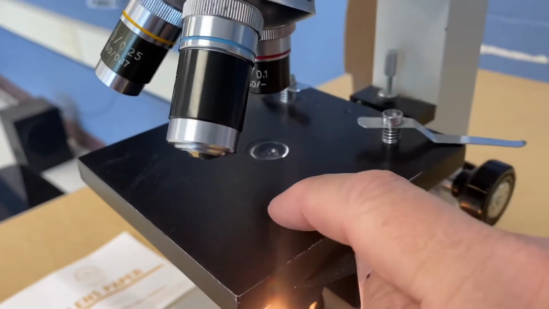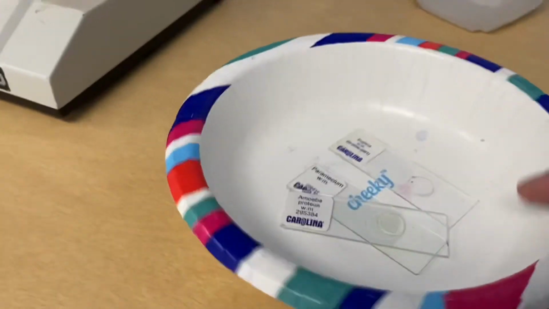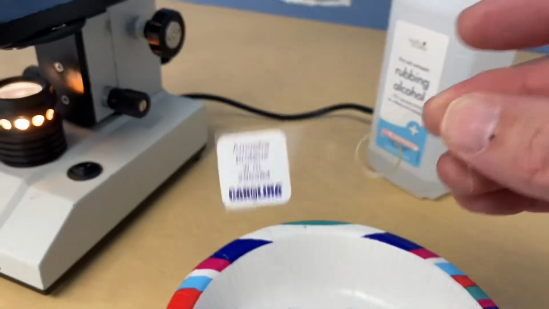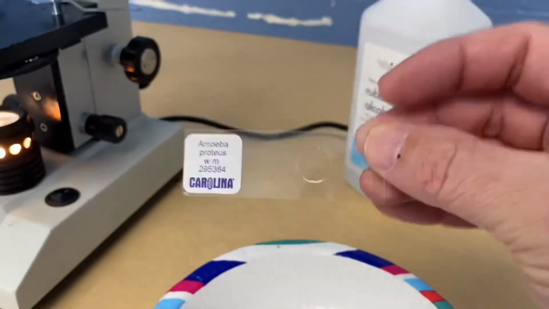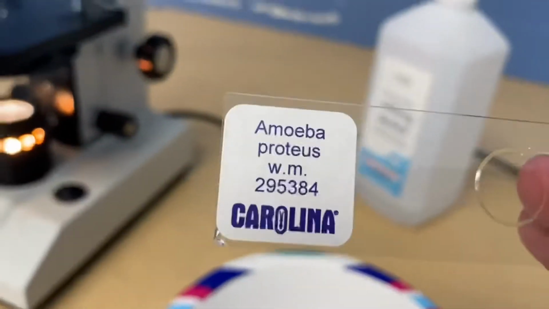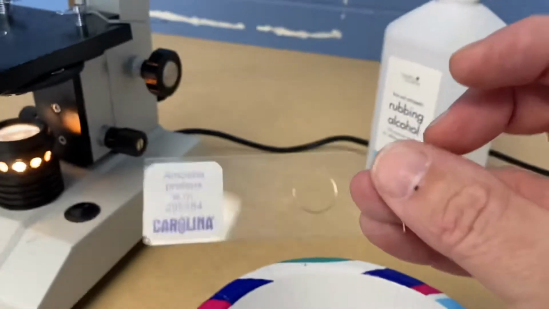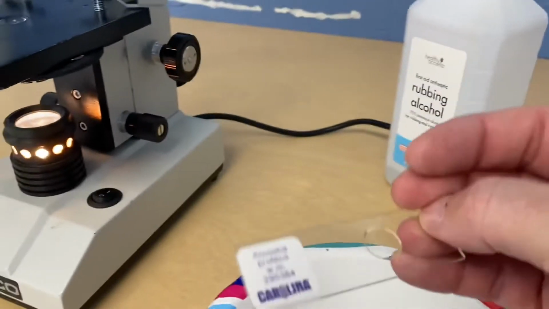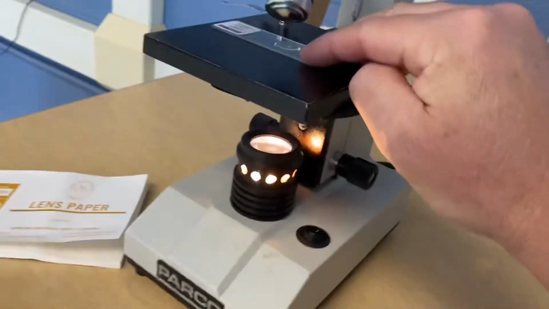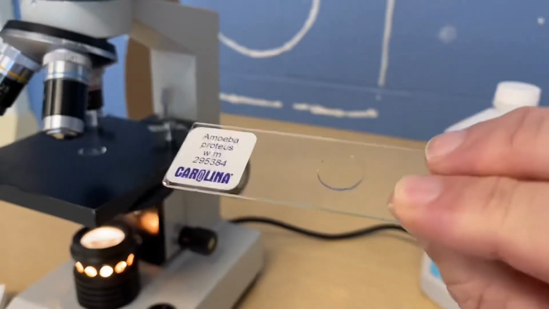Name this part. In my little cheeky bowl here, see, this is cheeky. This is a rectangular piece of glass. It's where the specimen is placed, and in this case is mounted. This one has an amoeba on it, or probably dozens of amoebas. But this rectangular piece of glass, it's a specific width, and it usually goes on the stage. Name this part.